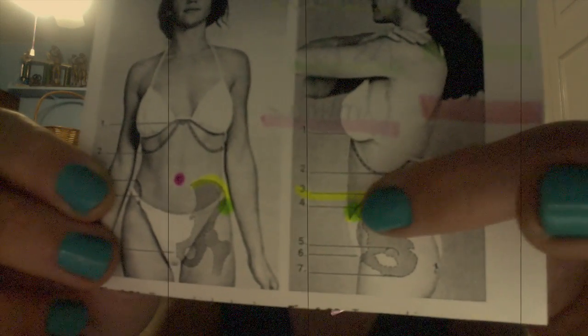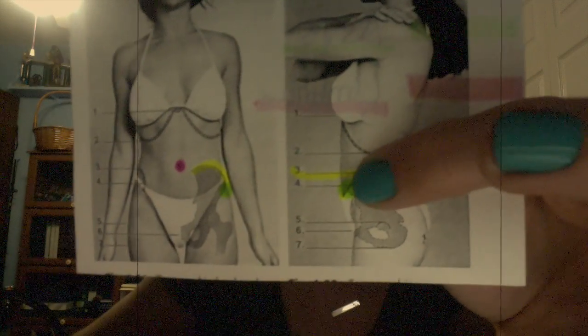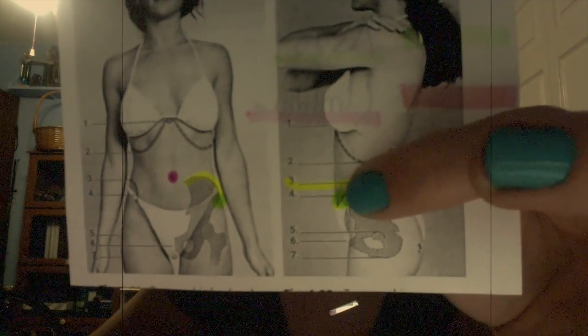Okay, right here in the green, this is the ASIS. This is the anterior superior iliac spine. Okay, this corresponds with S1 and 2 of the sacrum.